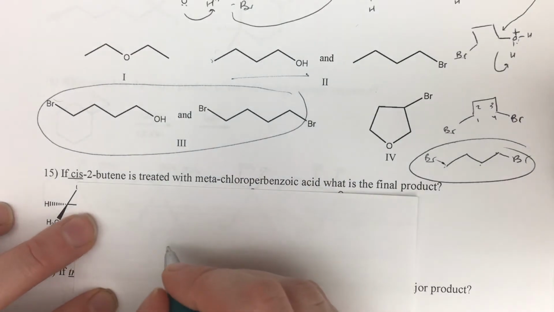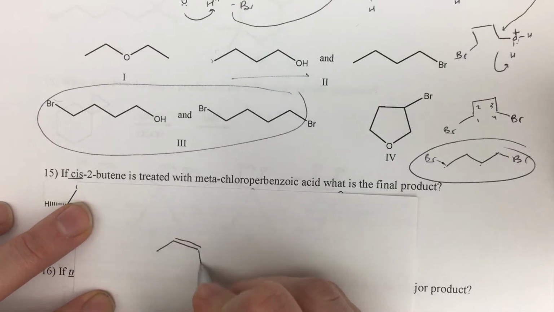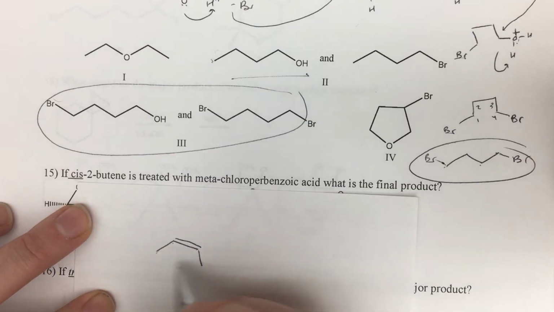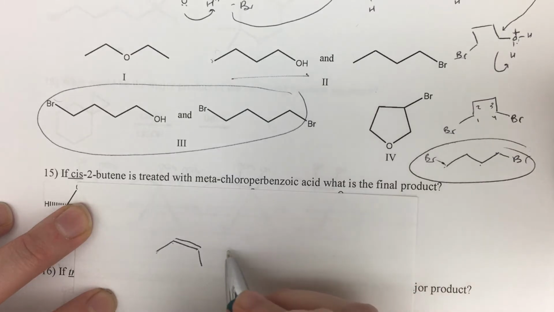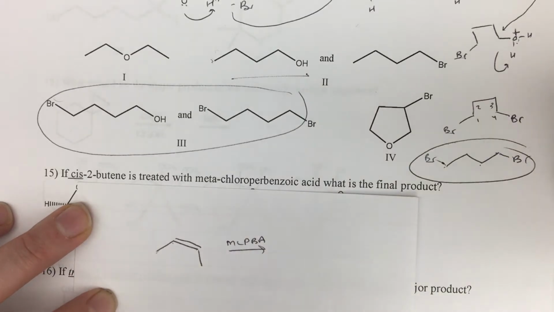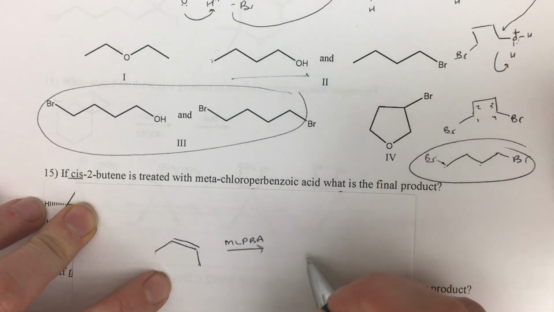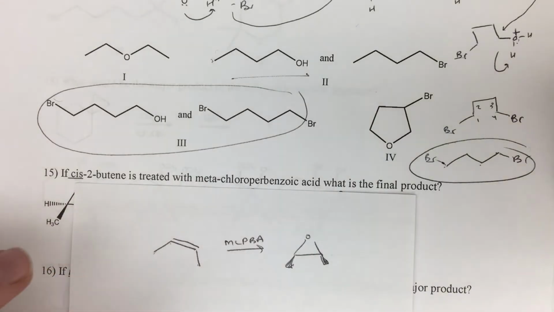So let's draw butene. 1, 2, 3. Cis-2-butene. 1, 2, 3, 4. It's cis. These are on the same side. If it were trans, they'd be on the opposite side. And you're going to do that with an epoxide. When that happens, your stereochemistry is maintained. So whatever's on the same side here is going to either both be wedges or both be dashes. It could be either. It does not matter.